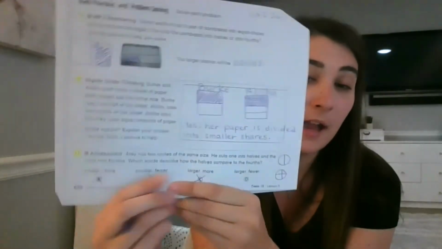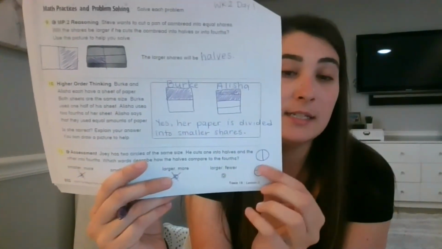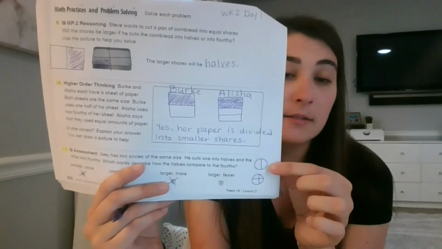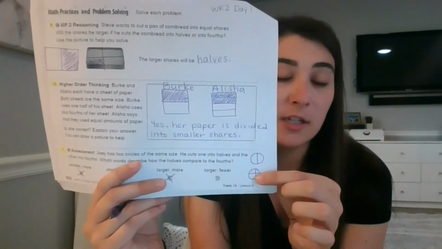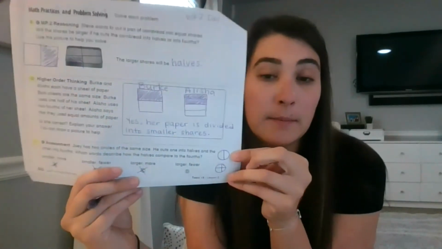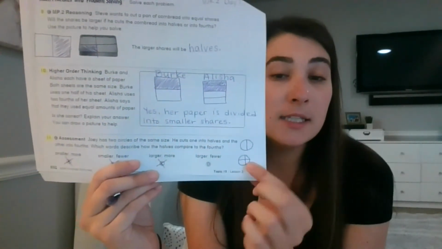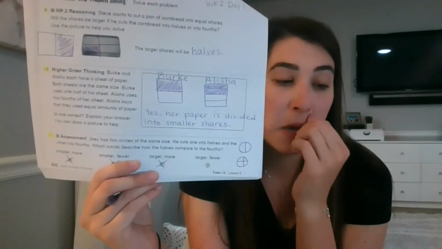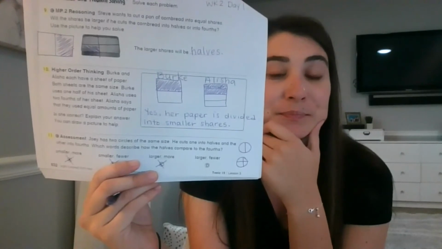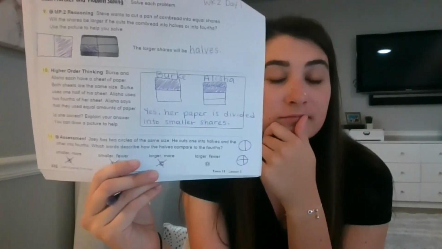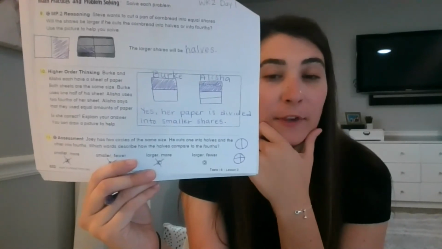Our last option is D. So D says, first it says larger. So this shape or this share is larger than this share. We know that because if we were really hungry, we would eat this part, right? Because it has more. Then it says the fourth has fewer shares. Does it have fewer?